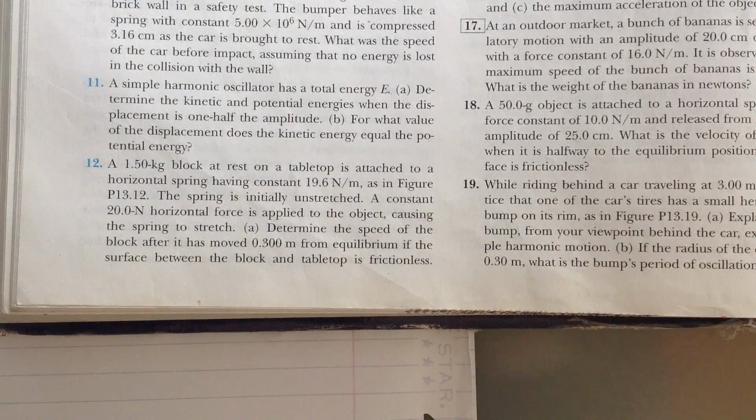So for number 12, a 1.5 kilogram block at rest on a tabletop is attached to a horizontal spring having constant 19.6 Newton per meter, as in the figure. The spring is initially unstretched. A constant 20 Newton horizontal force is applied to the object, causing the spring to stretch.